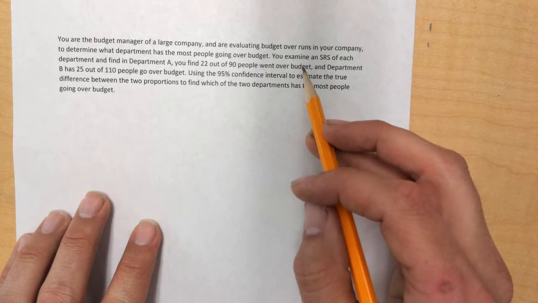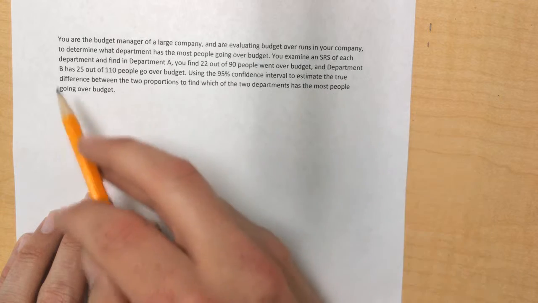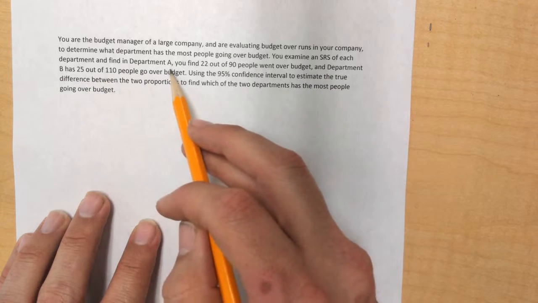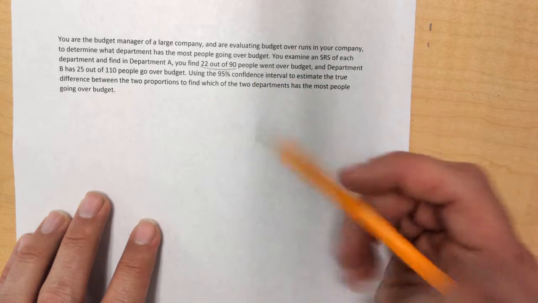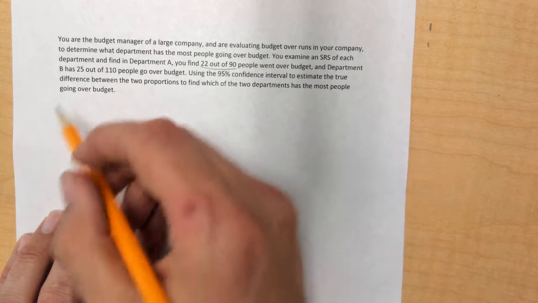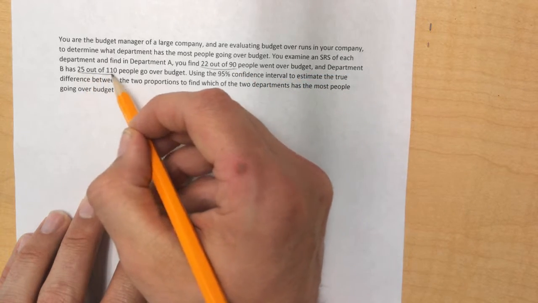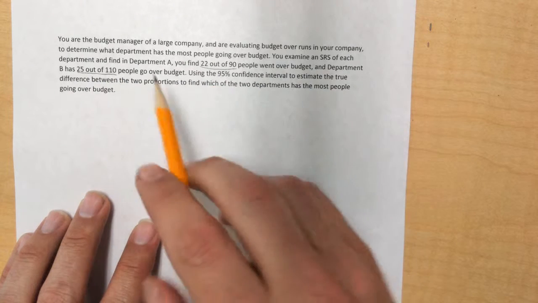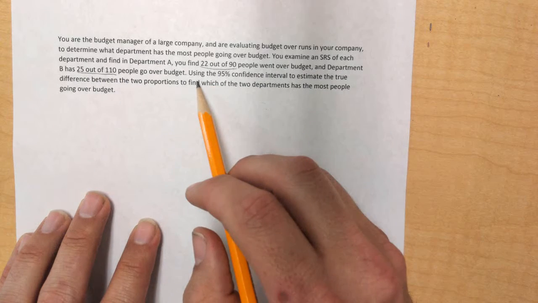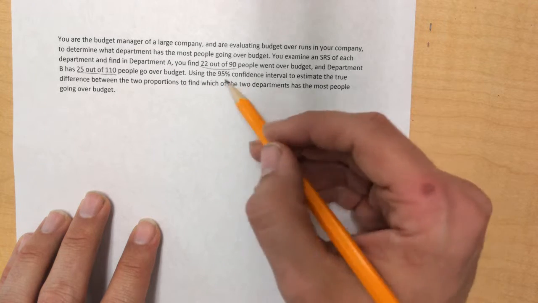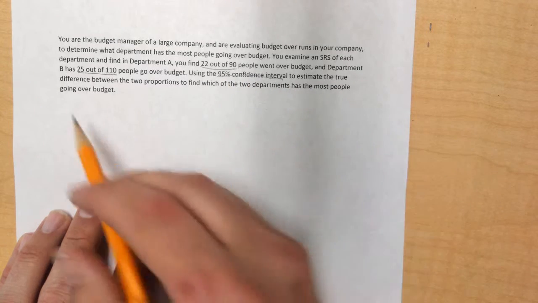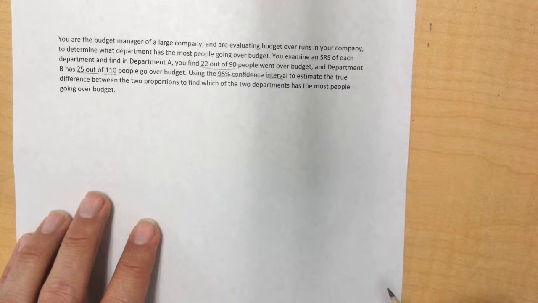So we're going to examine a simple random sample of each department, and we find in Department A that 22 out of 90 people went over budget. And in Department B, we have 25 out of 110 people went over budget. So we want to construct a 95% confidence interval to estimate the true difference between the two proportions to find which of the two departments has the most people going over budget.